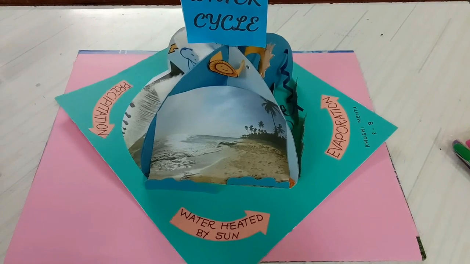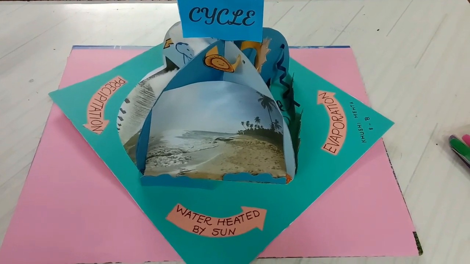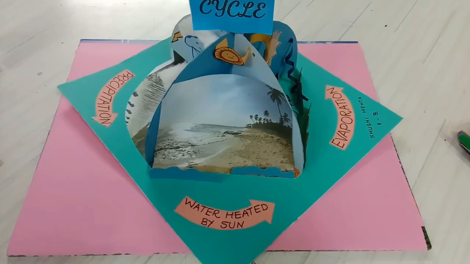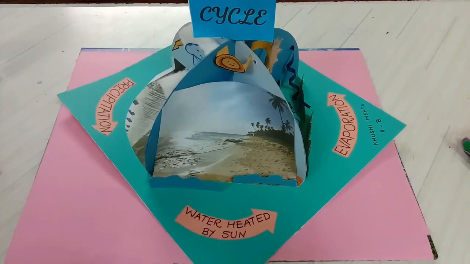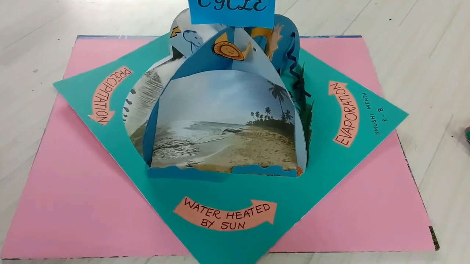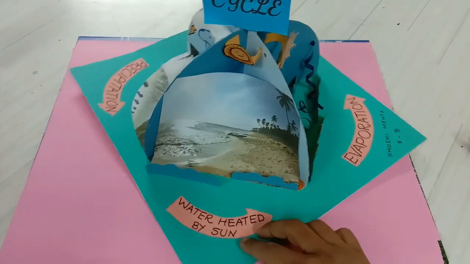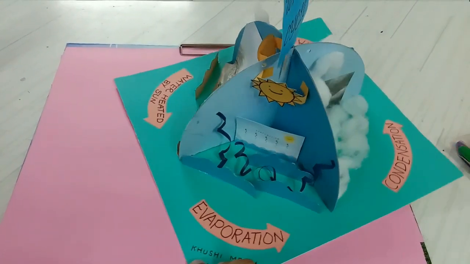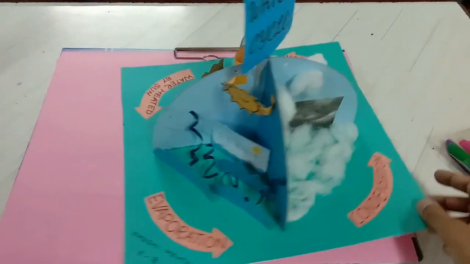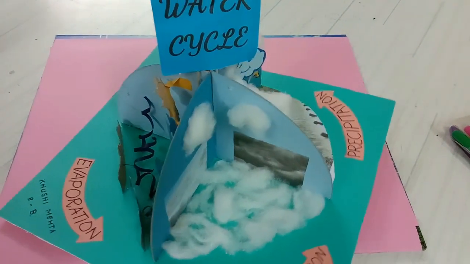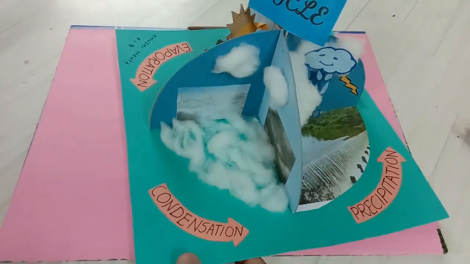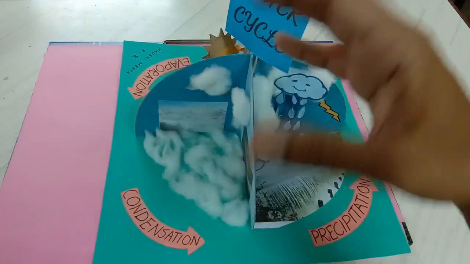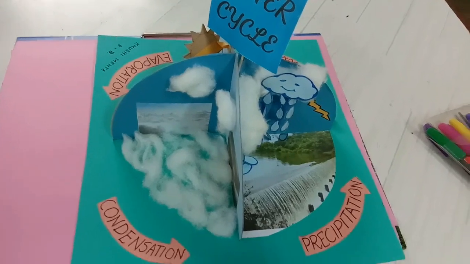So, today I'm going to show you a three-dimensional model of a water cycle project. And one of my students has done it very beautifully. I was highly impressed by the model that she has made. And look at this 3D model that shows the clouds and the sea and the water converting into vapor. Look at the sun, and the clouds were made with the help of cotton, and very well she managed to make the entire hemisphere of the model.